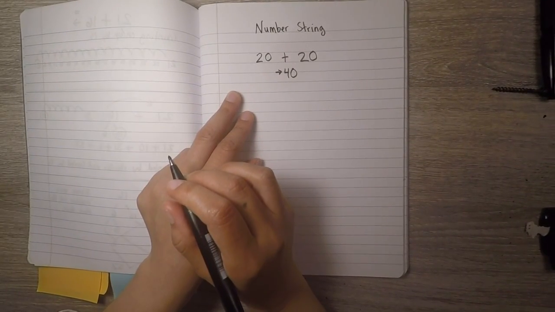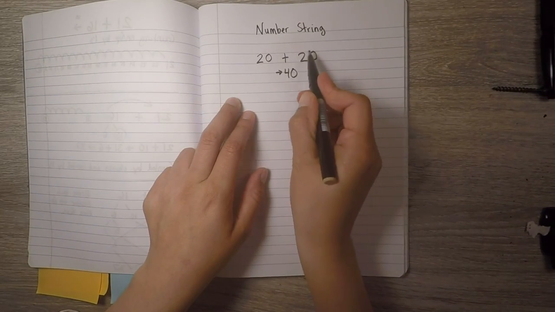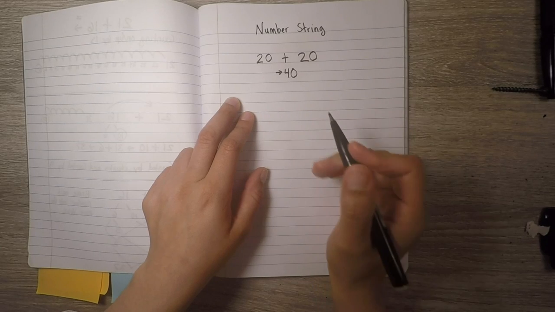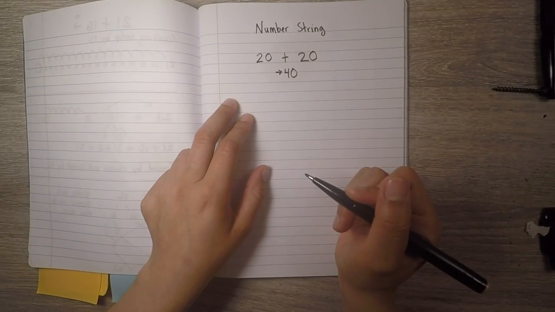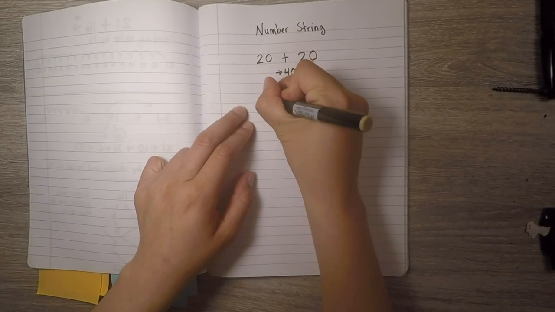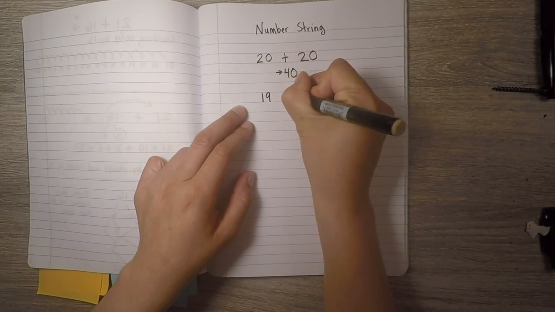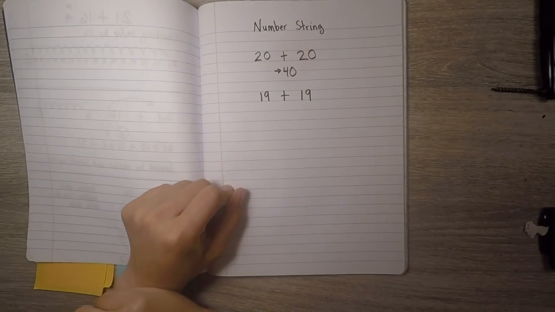Awesome. So that was really easy. But I wonder if we can use our knowledge of 20 plus 20 to make the next number sentence a little bit easier. Do you think we can try it? Okay, let's try 19 plus 19. Oh, that's a little bit trickier.